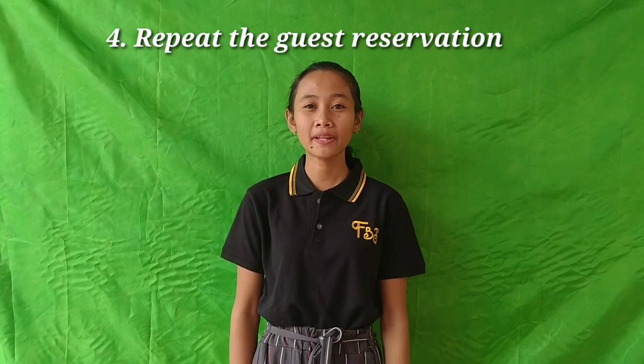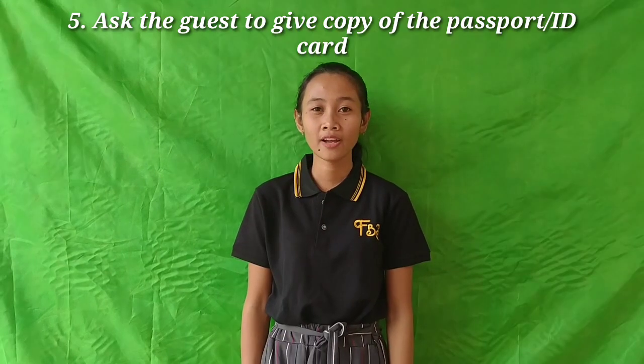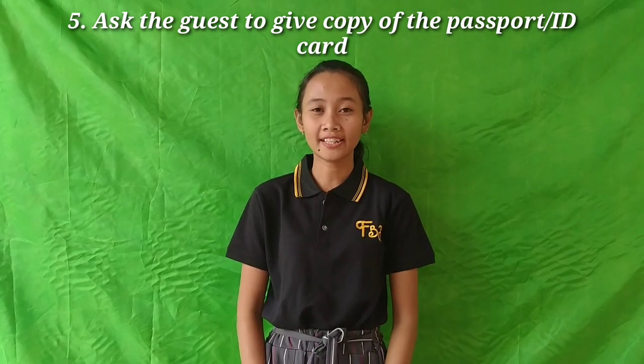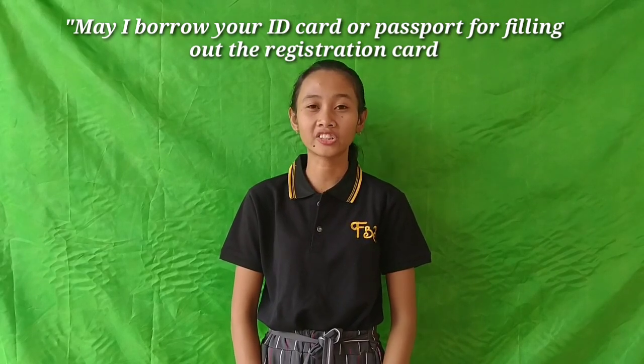Next step, repeat the guest's reservation. For example, well, Mr. Sanders, you booked a suite room with a single bed and non-smoking area, and you want a private swimming pool, and you will stay at our hotel for 3 nights. Am I right, Mr. Sanders? Step 5, ask the guest to give a copy of passport or ID card. A language expression that you can use: may I borrow your ID card or passport for filling out the registration card?